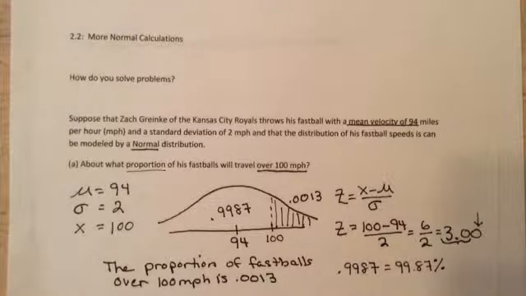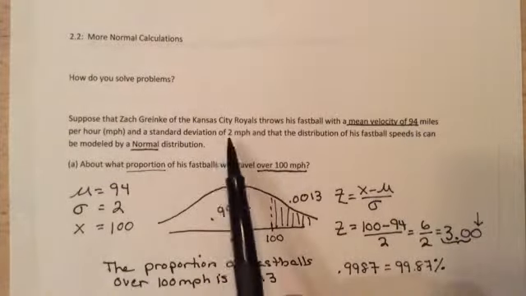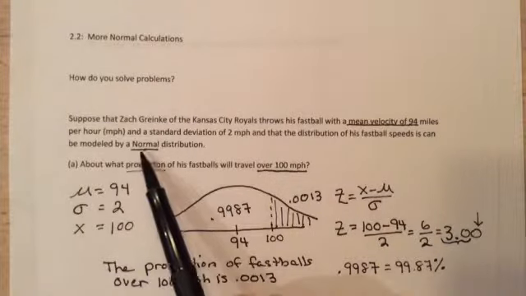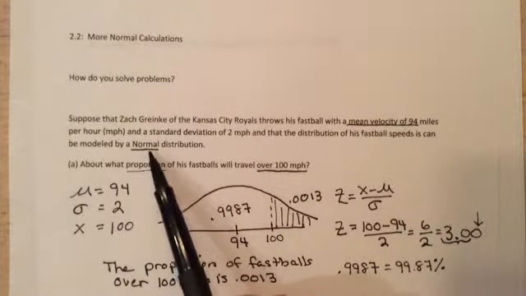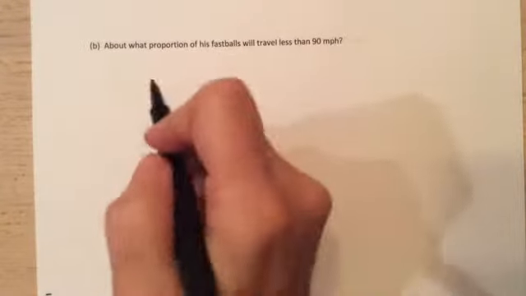So for part B, we still have the same mean velocity of fastballs, meaning that about half of his fastballs go more than 94 miles per hour, and about half go slower than 94 miles per hour, and a standard deviation of 2, and the distribution is still modeled with the normal distribution. So for this question, we're looking for the proportion of his fastballs that go slower or less than 90 miles per hour. Let's go ahead and draw a graph based on everything we know.